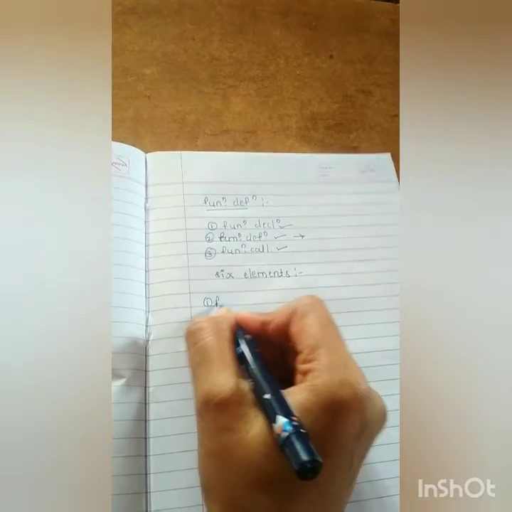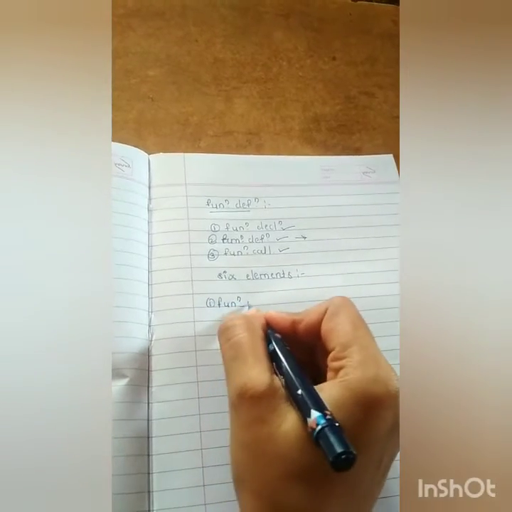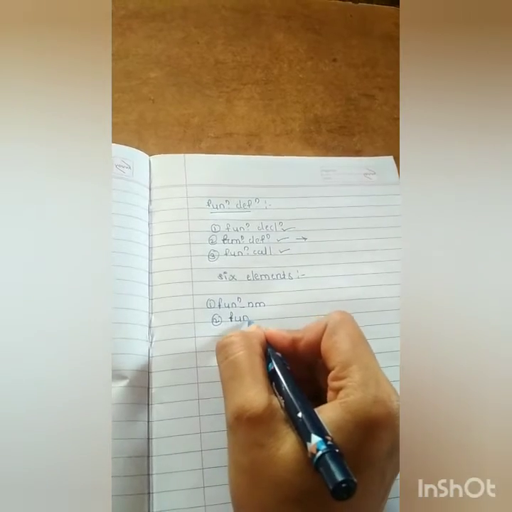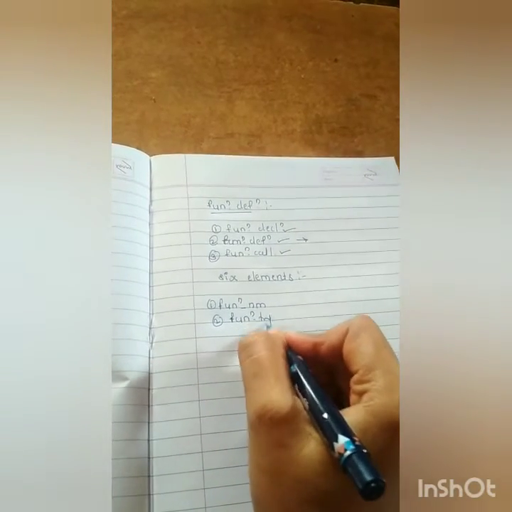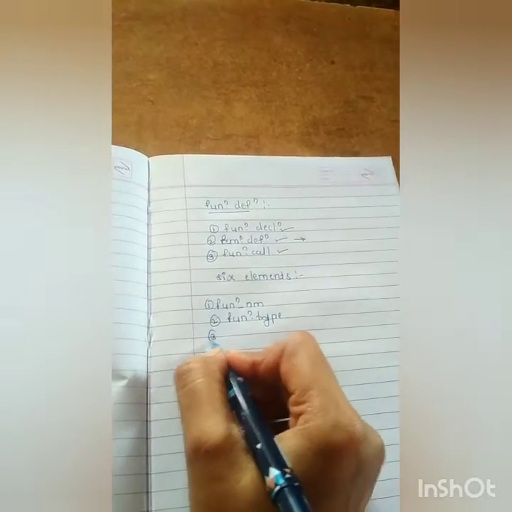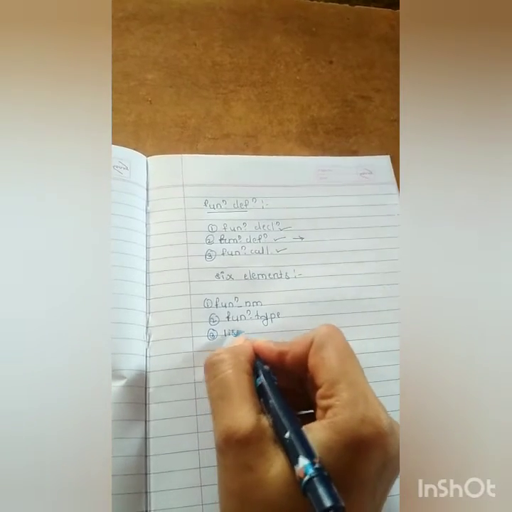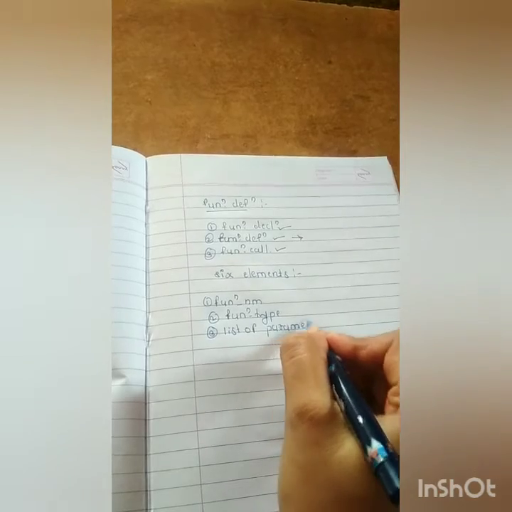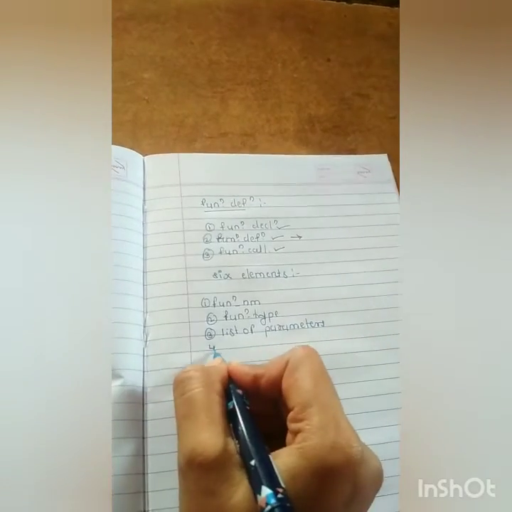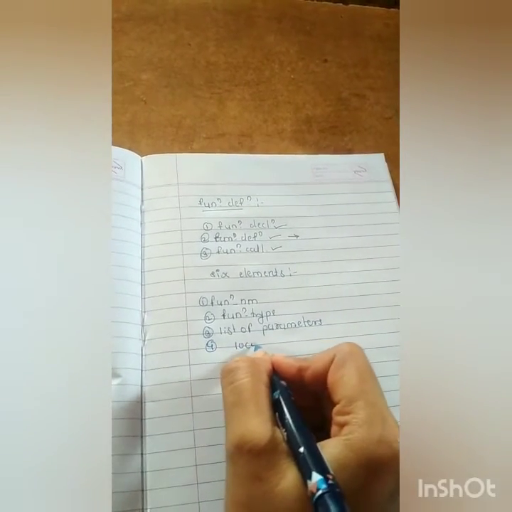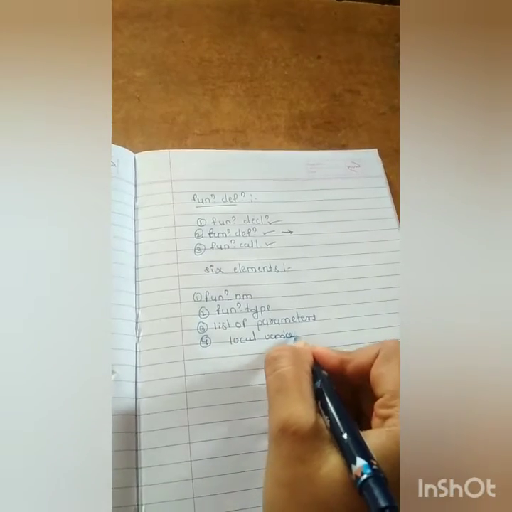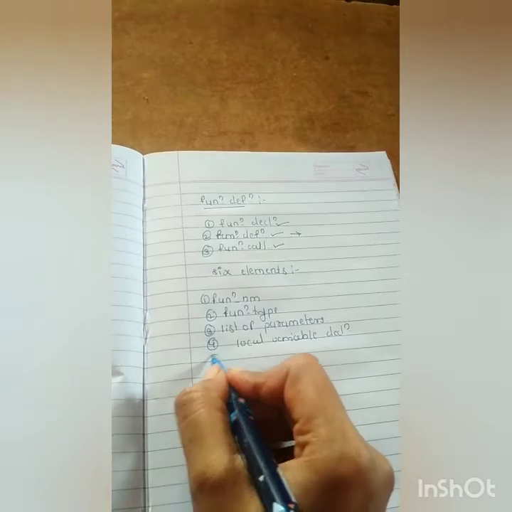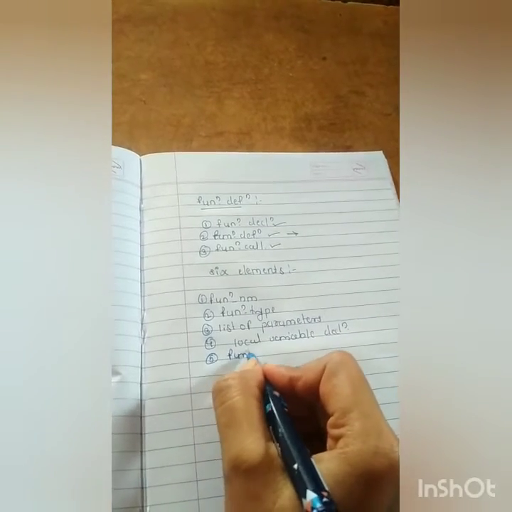First is the function name. Second is the function type. Third is the list of parameters. Fourth is the local variable declaration. Fifth is the function statement.